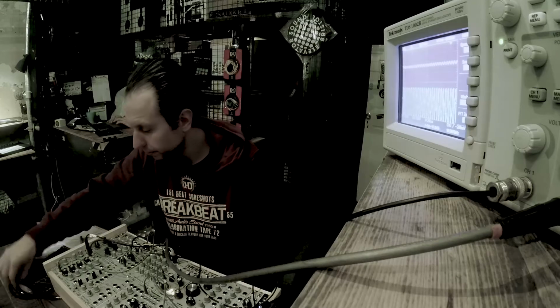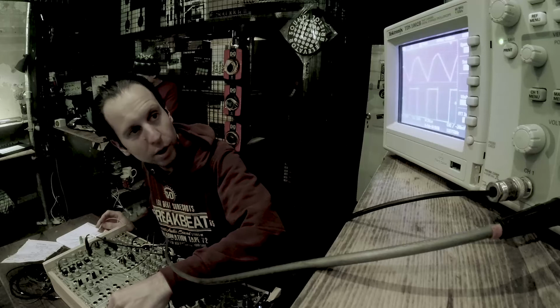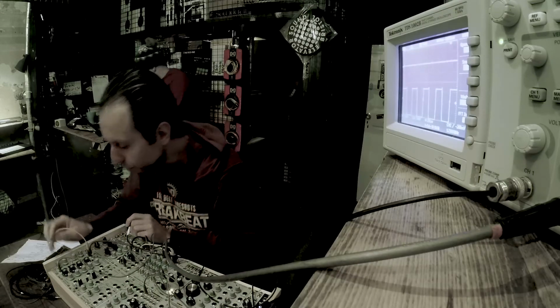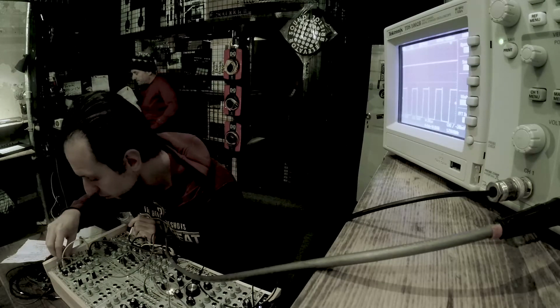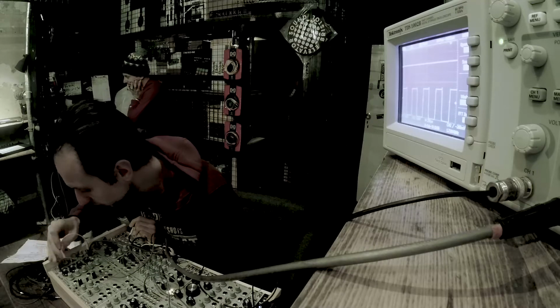So what's fun? Well, the fun thing is, I don't want to verge off too much, but the real fun thing is if I take the output of this slew limiter and use it to control it itself. Let's see if that will produce some funny anomalies.